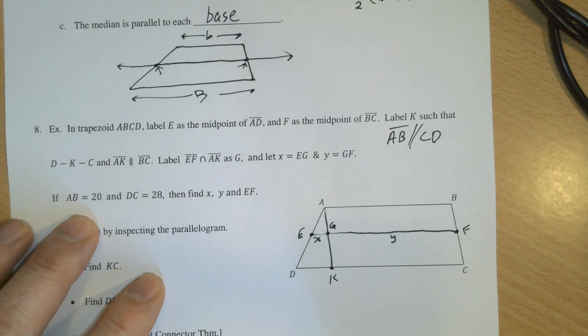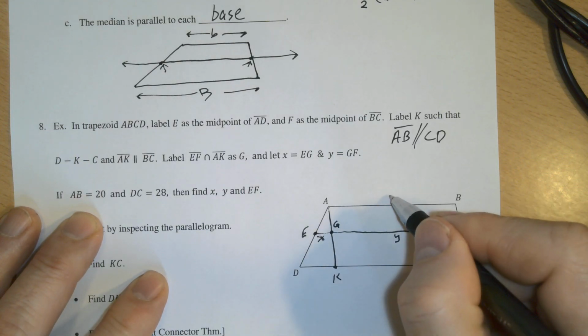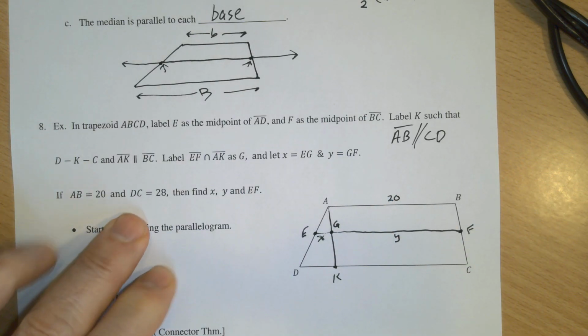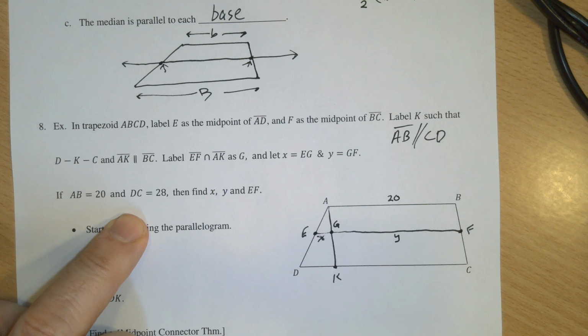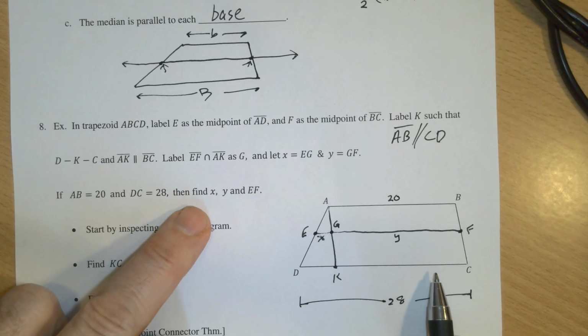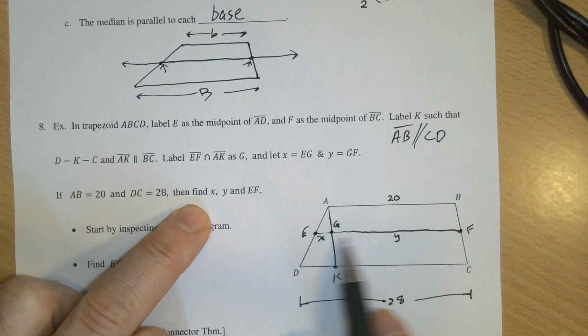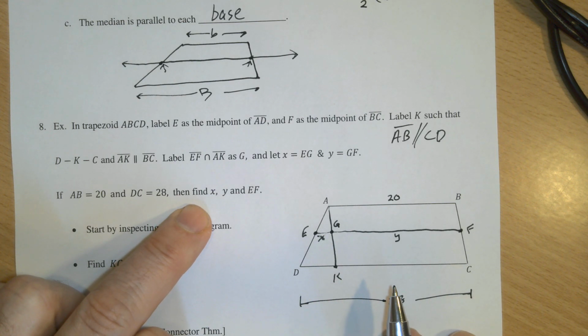All right, we're given a little bit of information here. If AB, the length of it, is 20, let's go ahead and write that. And if DC, the length of that whole side, the big base, is 28, then find x, y, and EF. Well, once we find x and y, we know that EF, the length of EF, is going to be x plus y. So x and y are the things we need to find first.